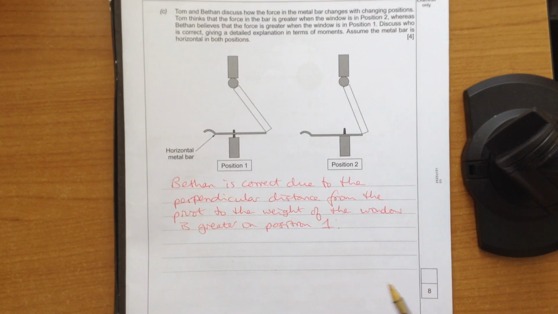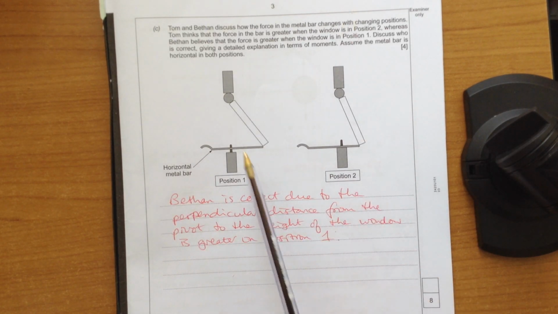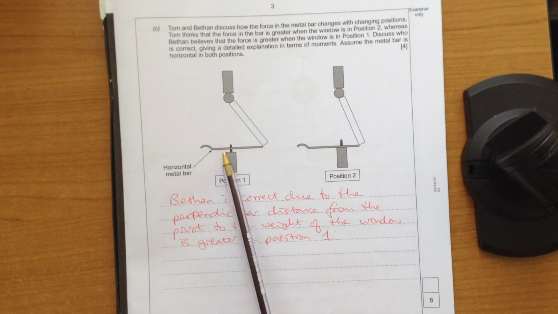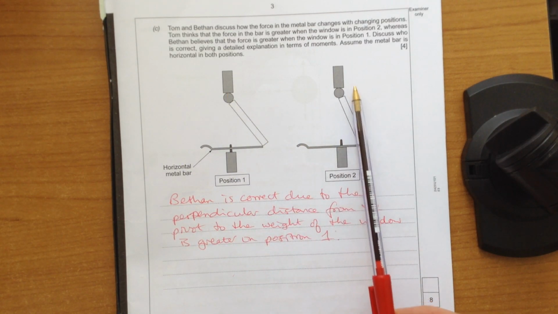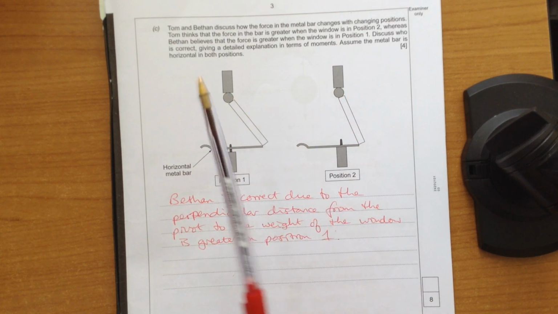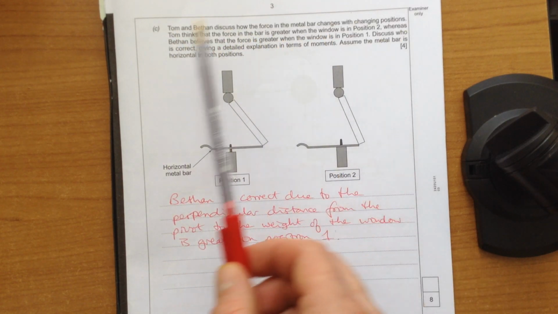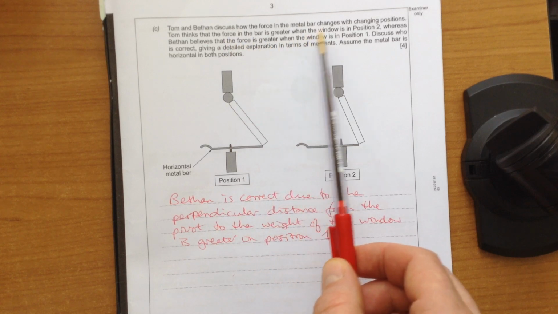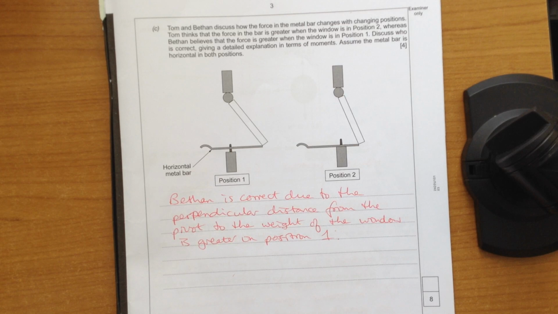Nothing too tricky there. And then for the final 4 marks on moments, I have 2 people discussing how the force in the metal bar will change depending on what hole it sits in, and therefore the amount that the window is open and this perpendicular distance here to the weight of the window. Tom thinks the force in the bar is greater here. Bethan believes the force is greater in the bar here. Discuss who is correct.